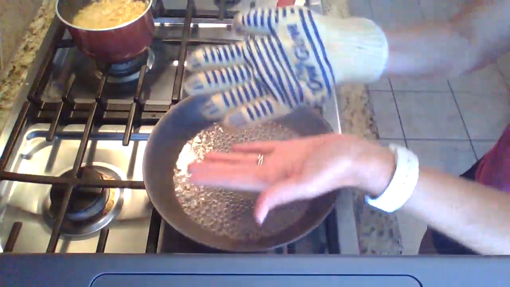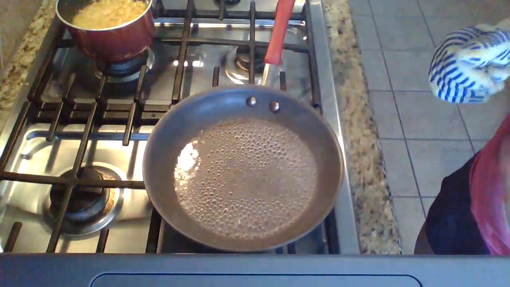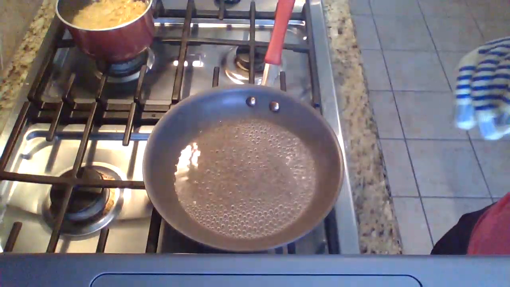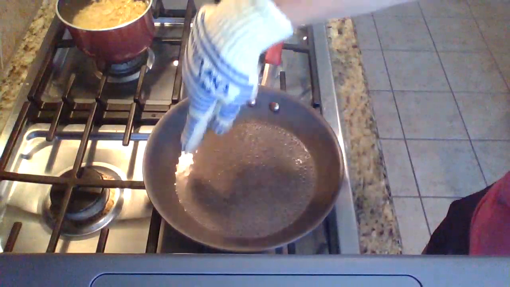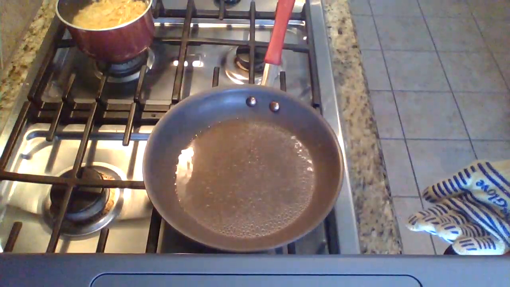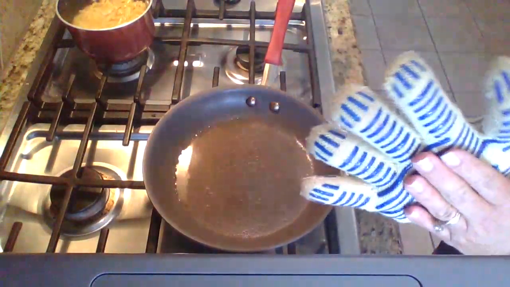So I can see the steam rising up. I can feel it in my hands. I'm noticing immediately that the bubbles are stopping, meaning it's not boiling anymore. It's still really hot, so I still have on my glove.